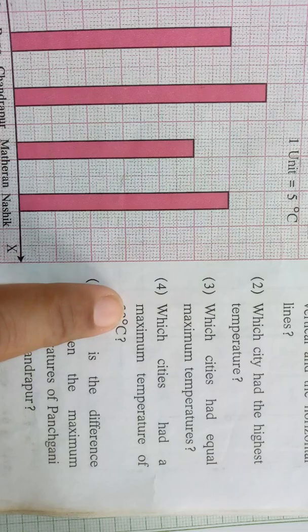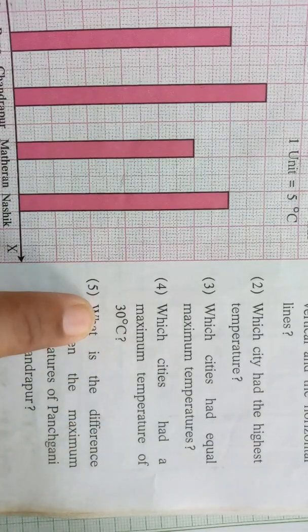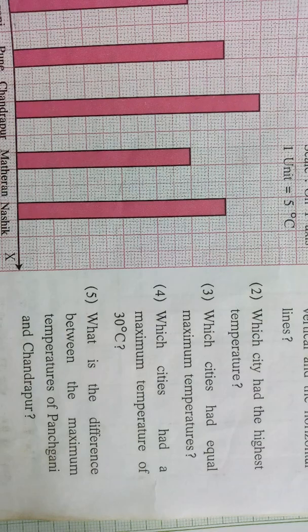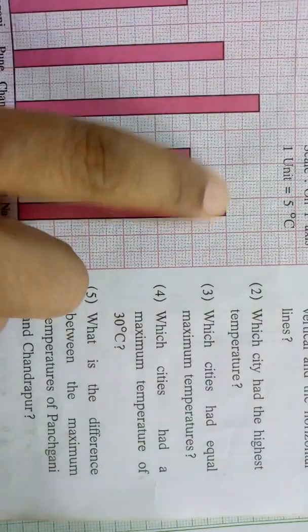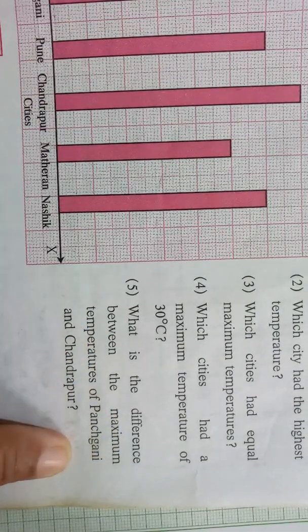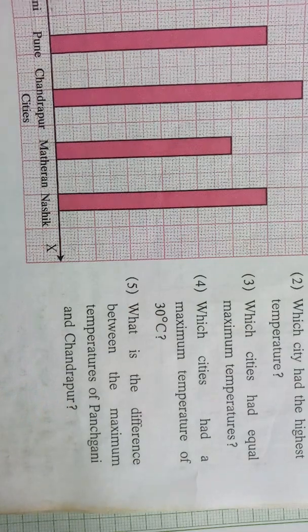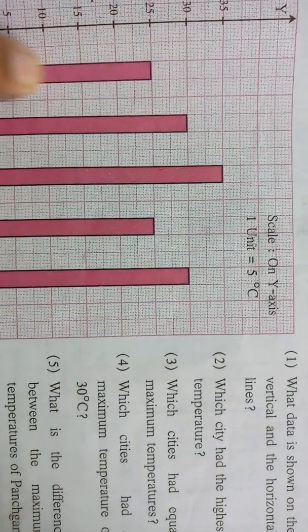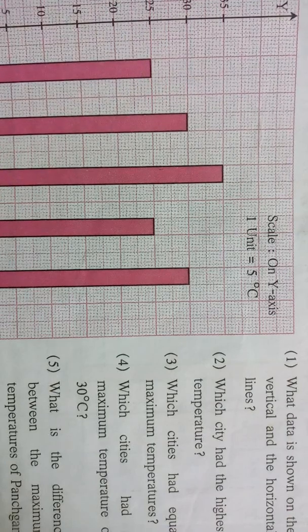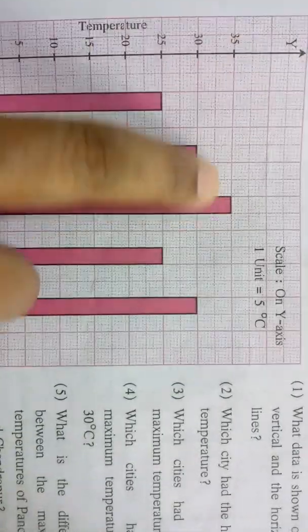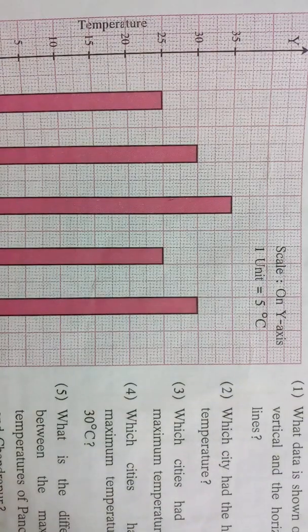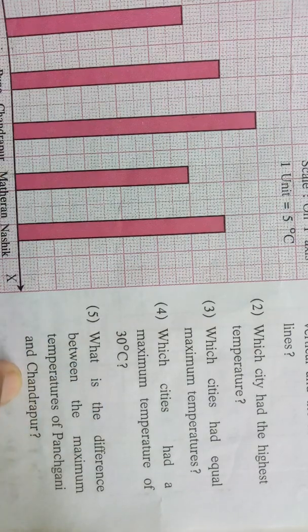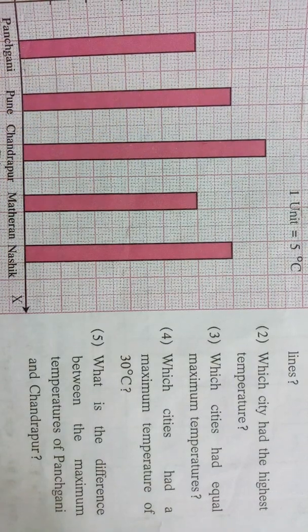Now the fourth question, which cities had a maximum temperature of 30 degrees? Cities Pune and Nashik have a maximum temperature of 30 degrees. Now the last question, what is the difference between the maximum temperature of Panchgani and Chandrapur? The temperature of Panchgani is 25 degrees, and the temperature of Chandrapur is 35 degrees. To find the difference between these two cities, we subtract 25 from 35. The answer will be 10 degrees Celsius.